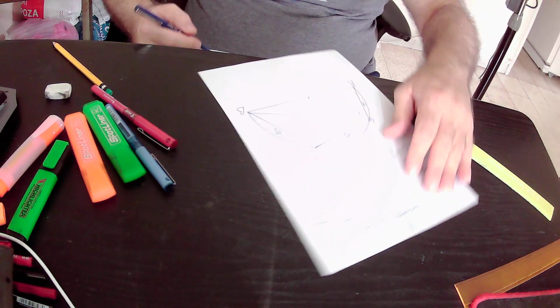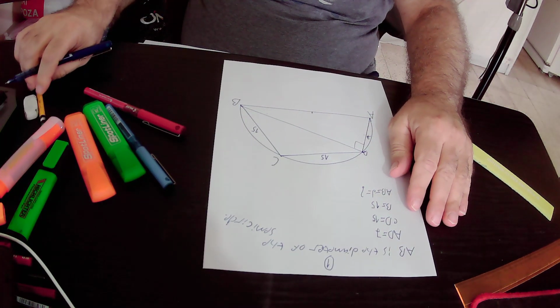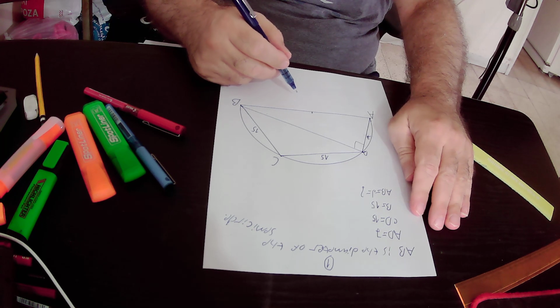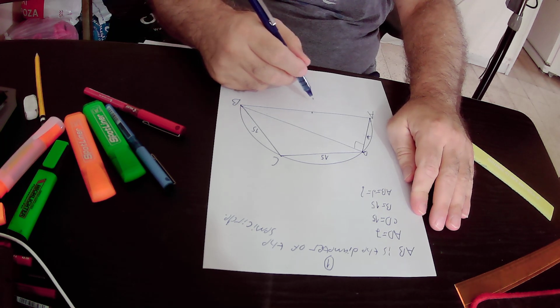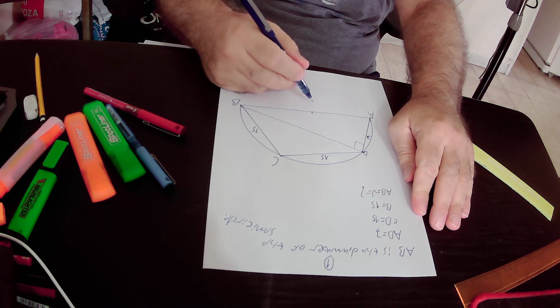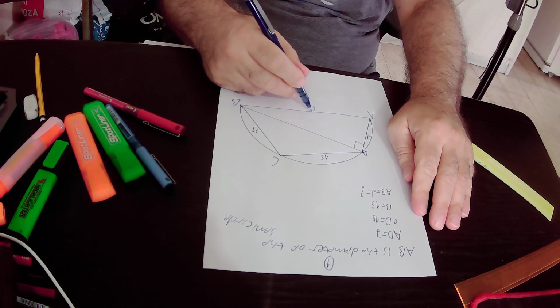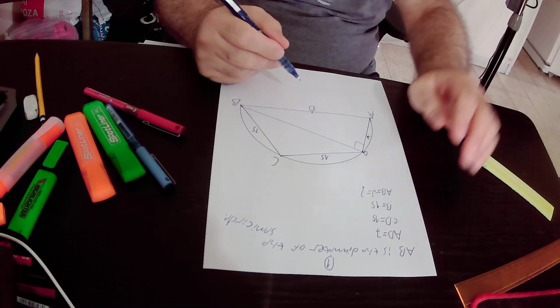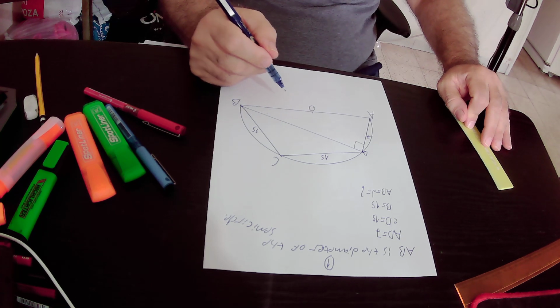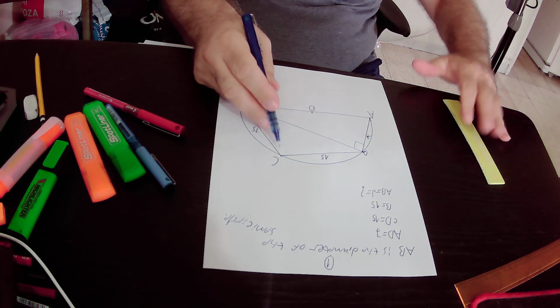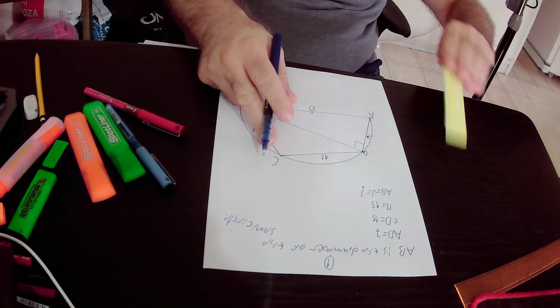So in the next step we will define the center of this semicircle as point O. So this is point O, the center of this semicircle, and then we will join together points O and C by a straight line.